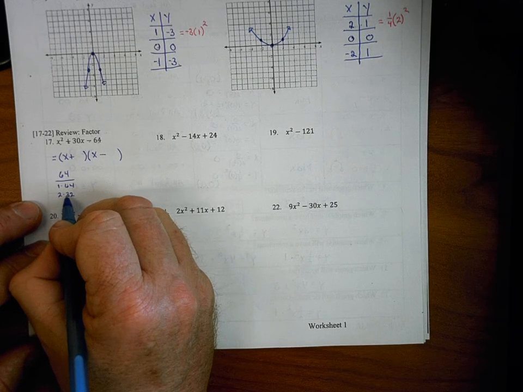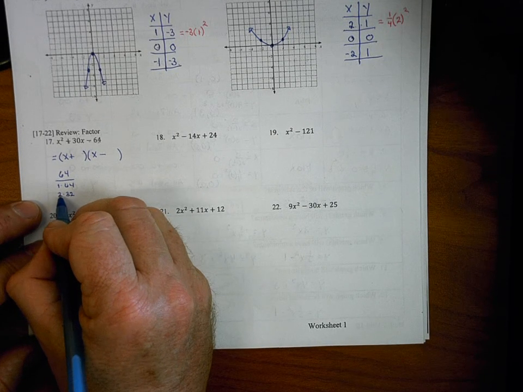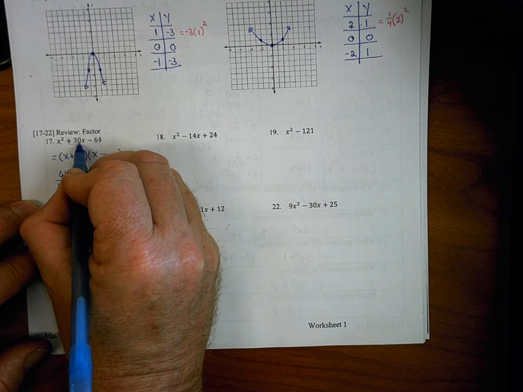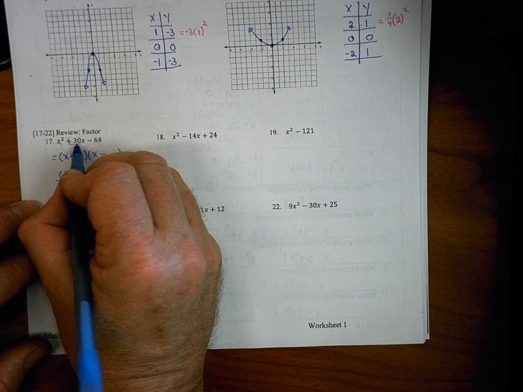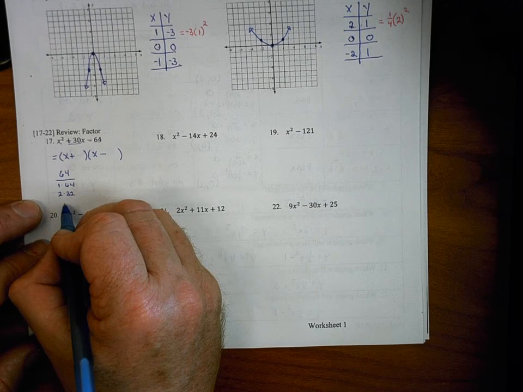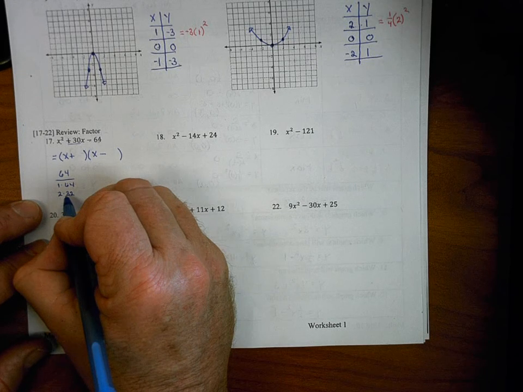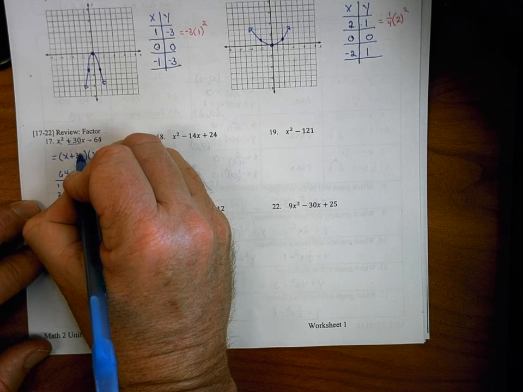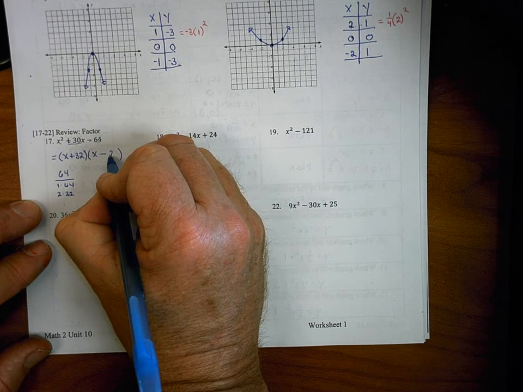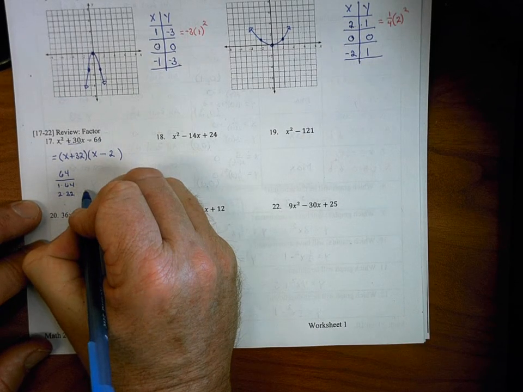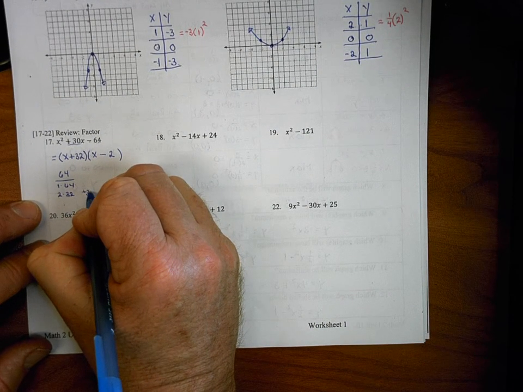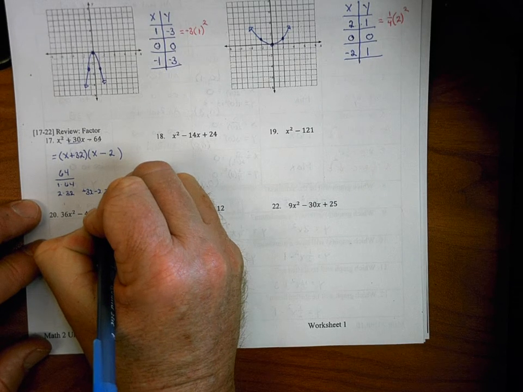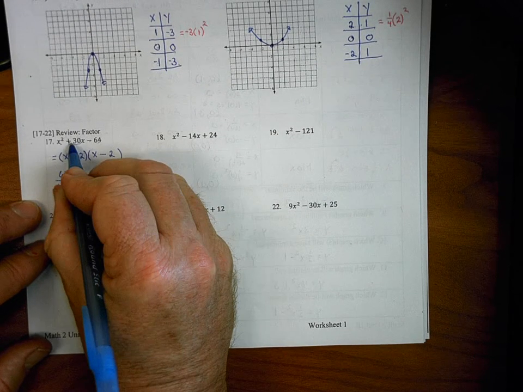Because once I get a pair that could be added or subtracted to make my middle term here, my b value, I don't have to find any more pairs. Okay, 32 minus 2 gives me 30. All right, so I know this has to be a positive 32, and I know it has to be a minus 2. Why? Because positive 32 minus 2 is equal to positive 30, which is what I have there.